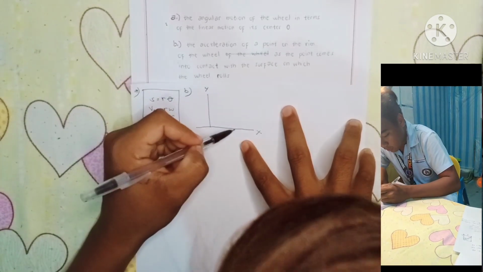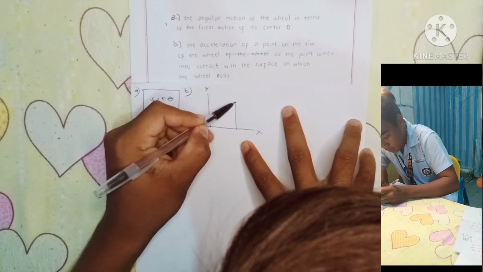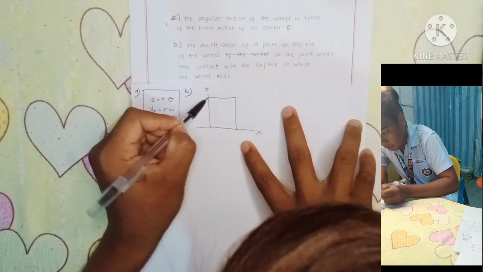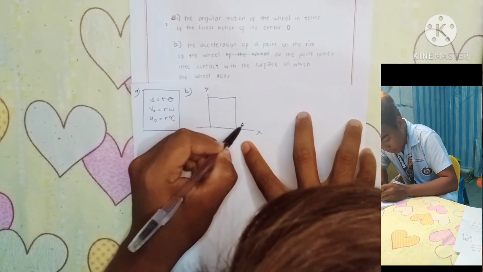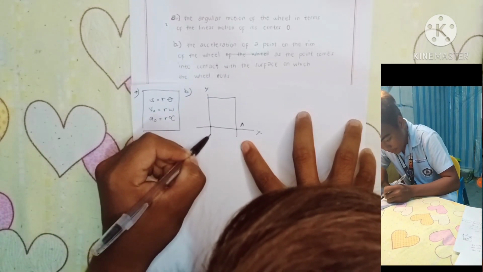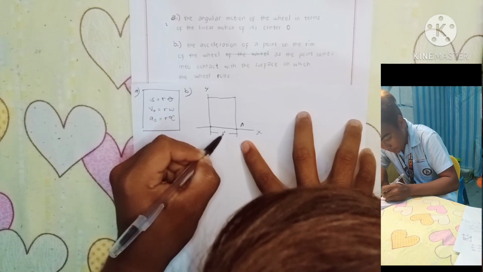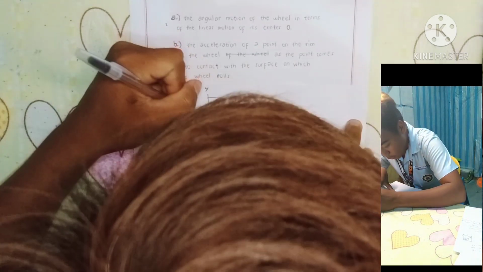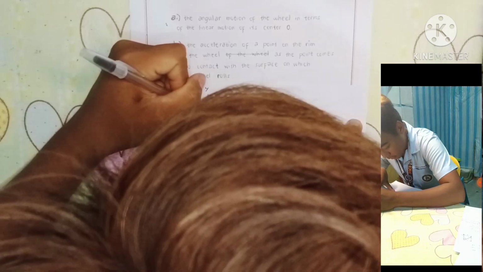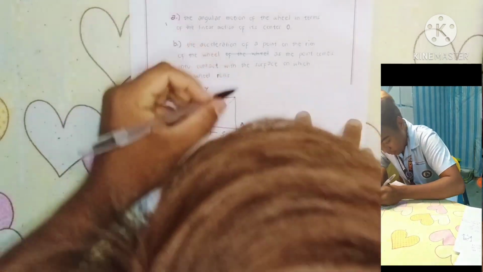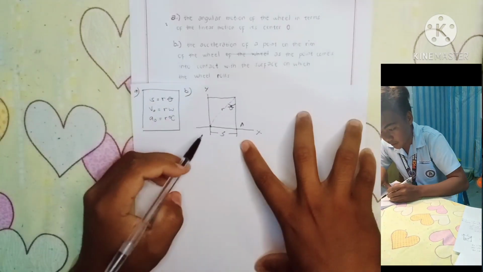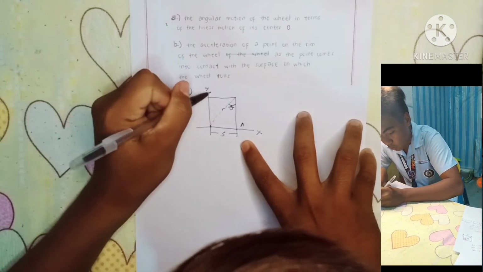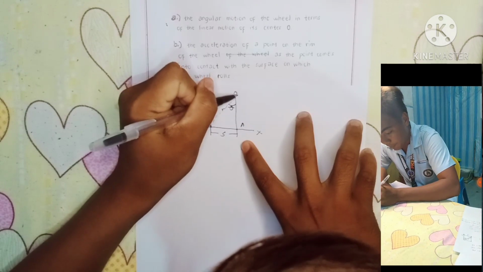So, meron siya ditong line. Ito yung A. Andito yung S. So, ito yung R. And ito yung theta. And ito yung O. Saka ito yung O prime.